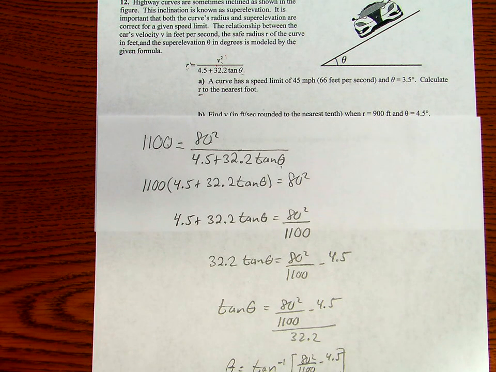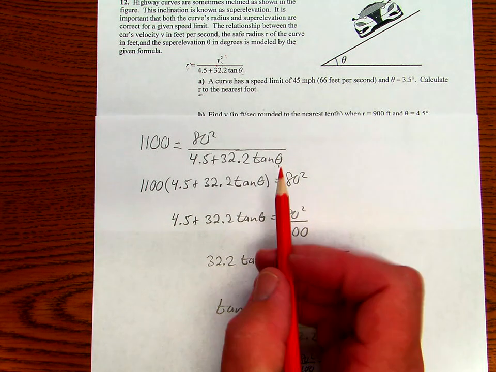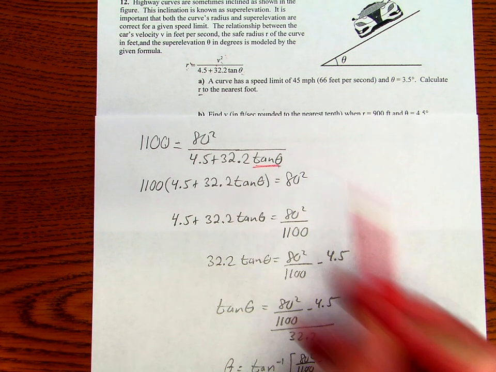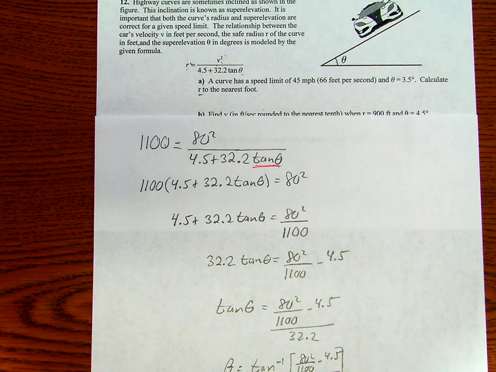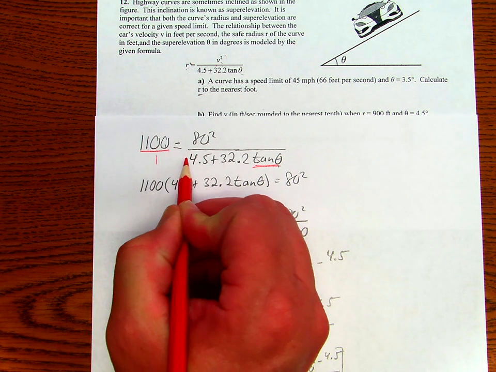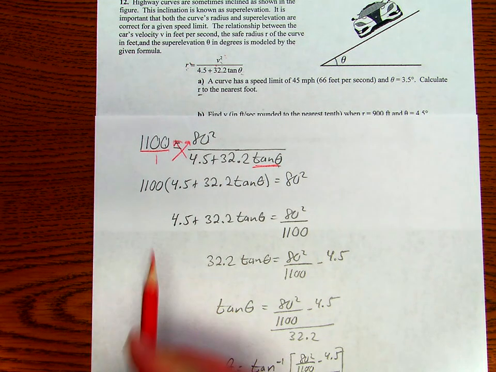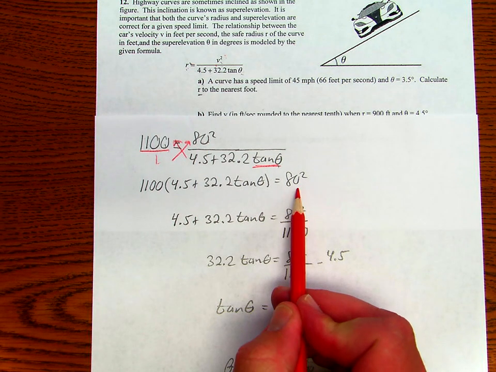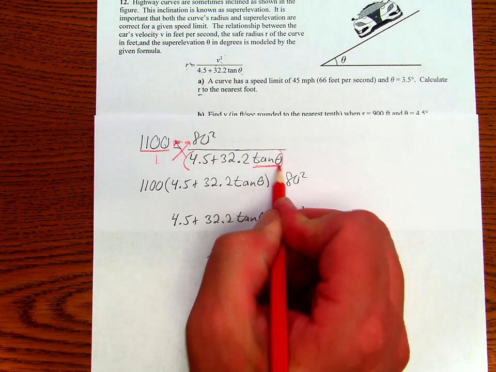The first thing I'm going to do here, well actually back up a step, an intermediate goal is we want to get tangent of theta by itself. If we get tangent of theta by itself and a number on the other side, we know we can finish the problem with an inverse tangent. In order to make that happen, I'm going to put that over 1 and cross multiply. So 1 times 80 squared is 80 squared, and then it's that whole binomial times 1100.